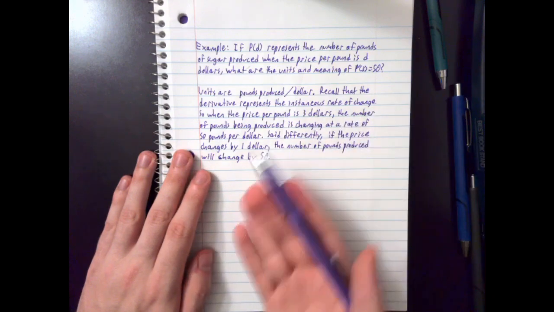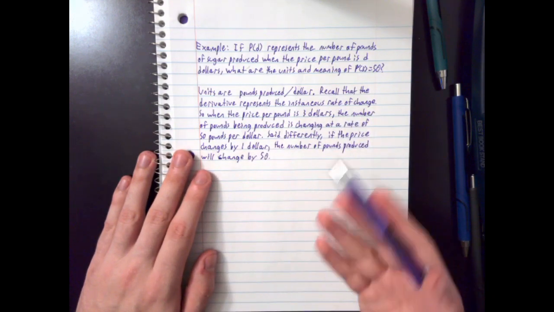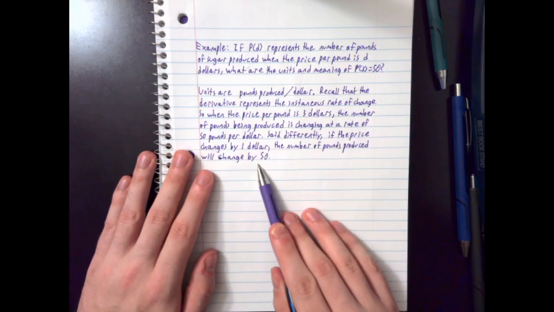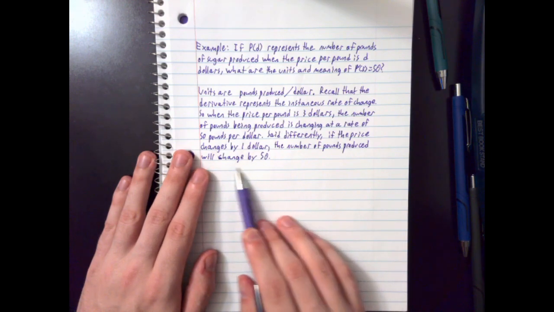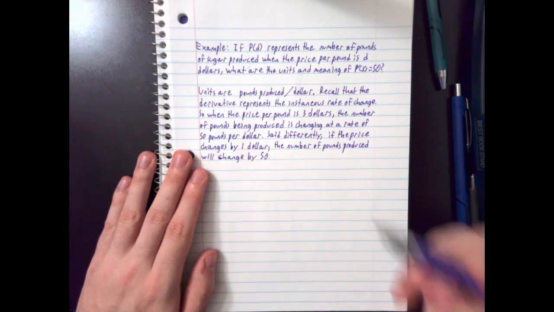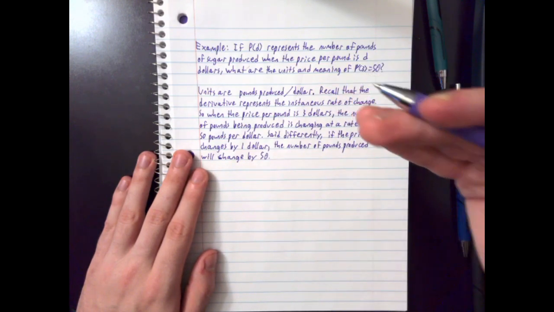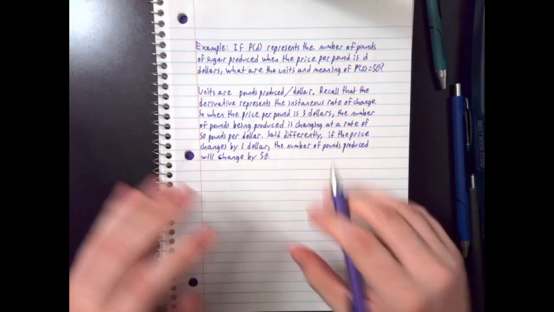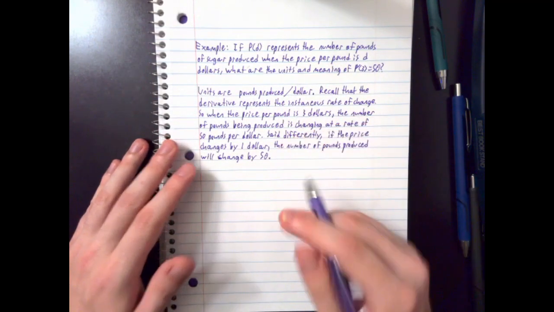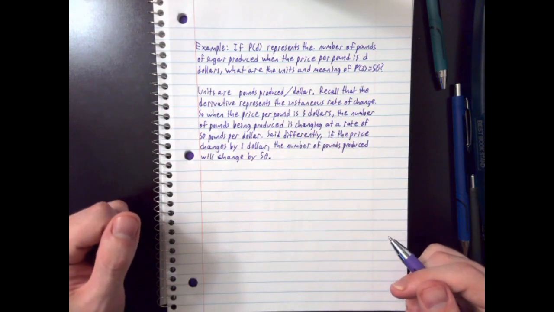And likewise, if I decrease the price per pound by $1, then I'm going to decrease the number of pounds produced by 50. And as I say this out loud, I realize that this should be negative. So if I increase the price, I decrease the amount. But anyways, the example is written, and so that's what we're just going to stick with.